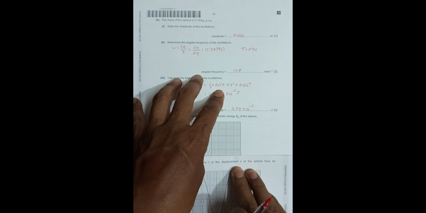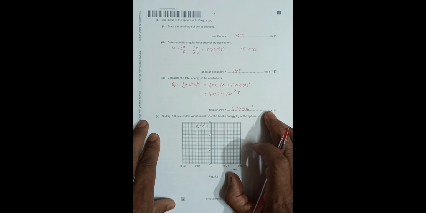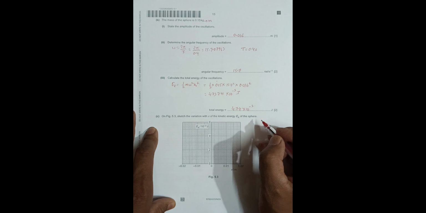Now, sketch the variation with x of the kinetic energy Ek of the sphere. So we have to draw a graph of the kinetic energy of the sphere with respect to x. What we have to remember is during this oscillation, it oscillates like this.